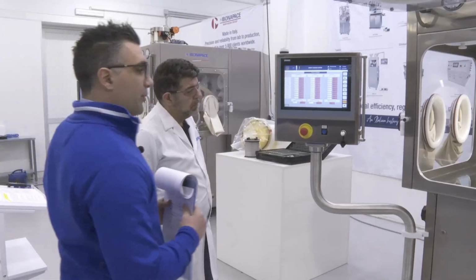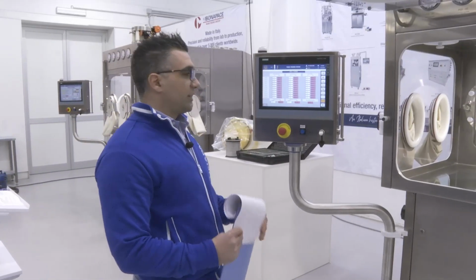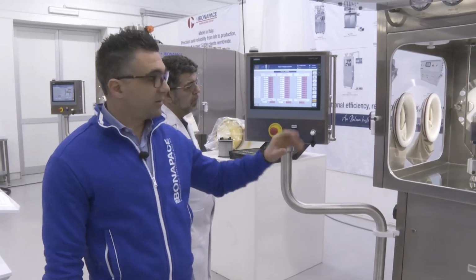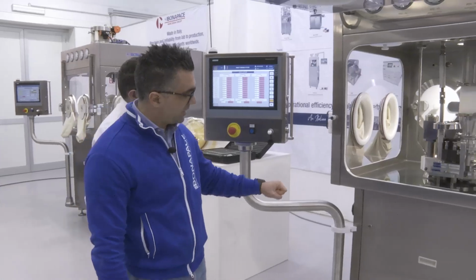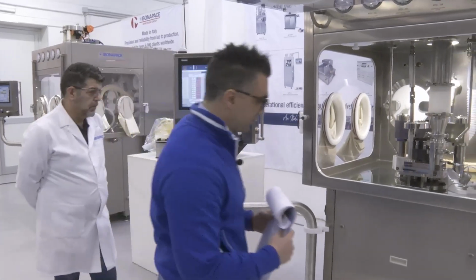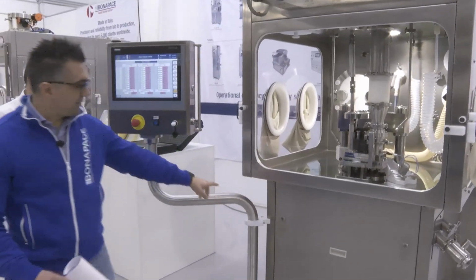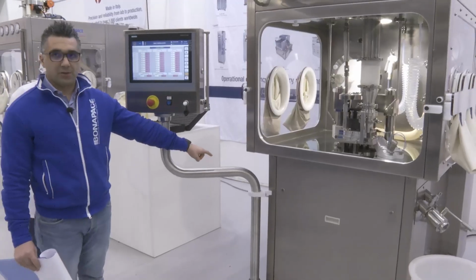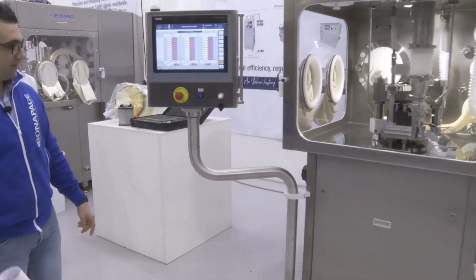One other important thing is regarding the regulation of that machine. In this case, the regulation is manual. It's here, please.